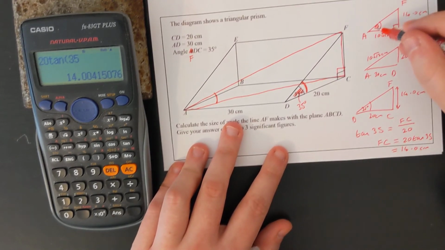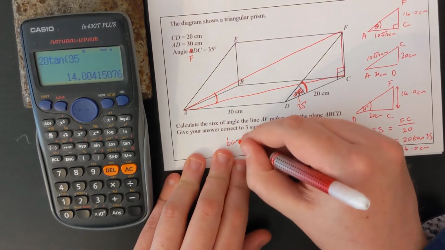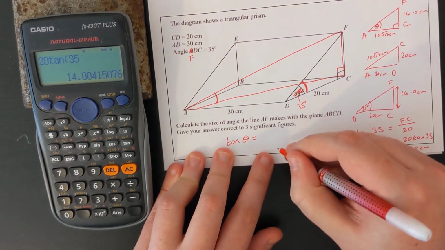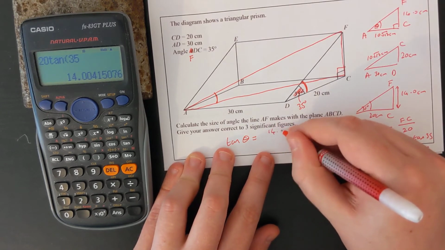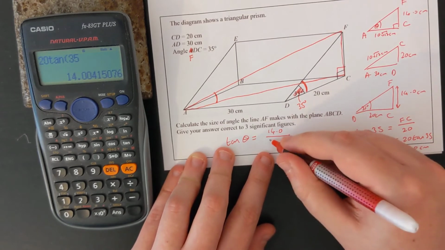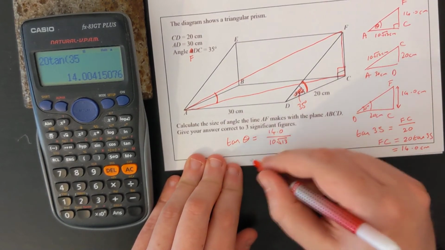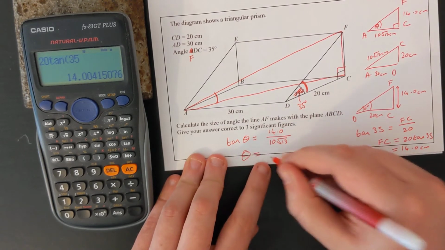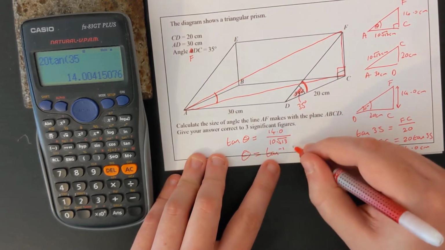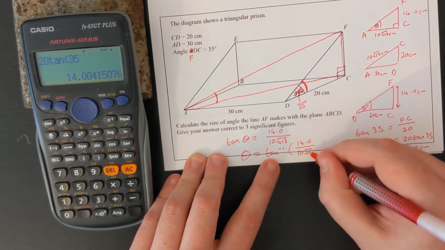And then I want to work out this angle here. Once again, I've got the opposite, I've got the adjacent. So tan theta is equal to my opposite, 14.0, although I'm going to use my unrounded value on my calculator, over my adjacent 10 root 13. Once again, taking inverse tan of both sides, theta is equal to inverse tan of 14.0 over 10 root 13.